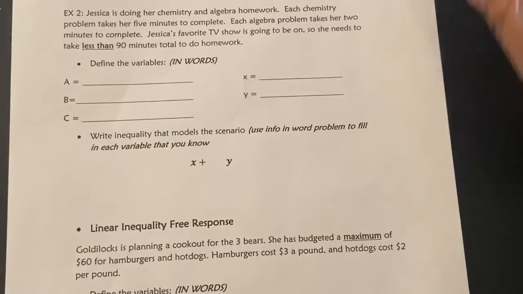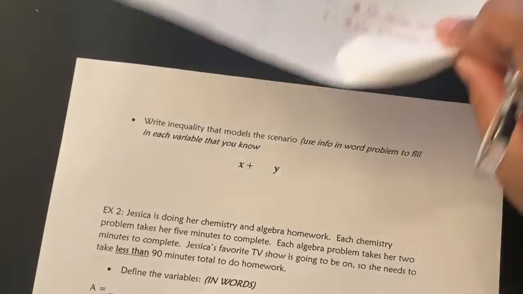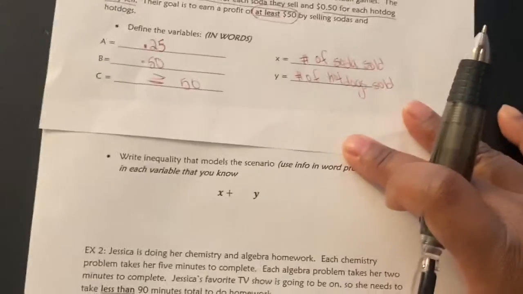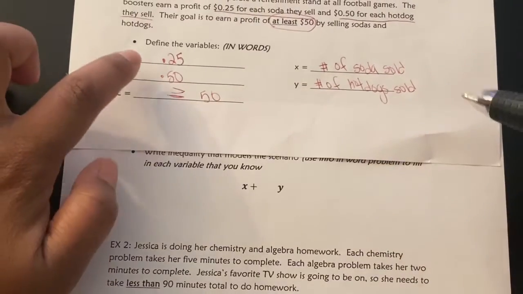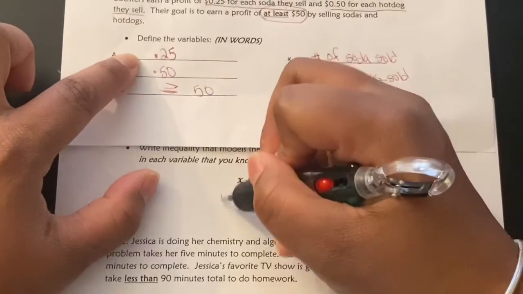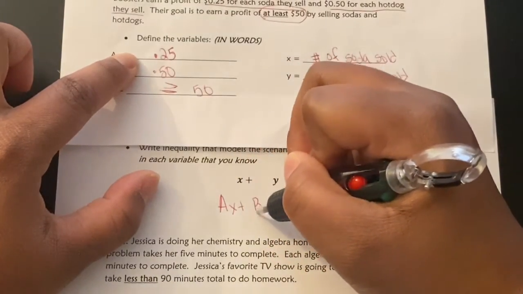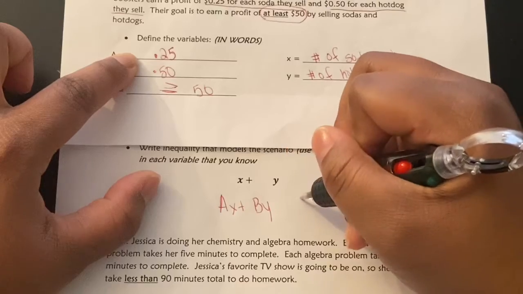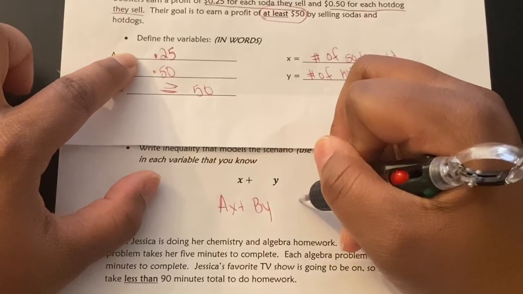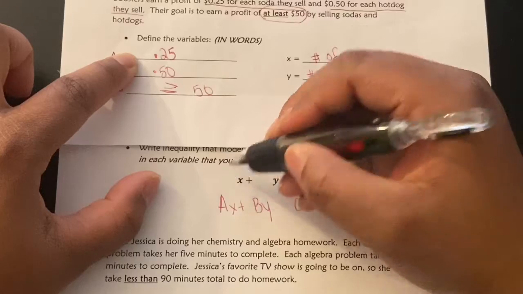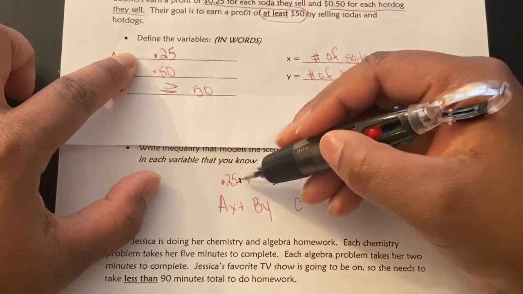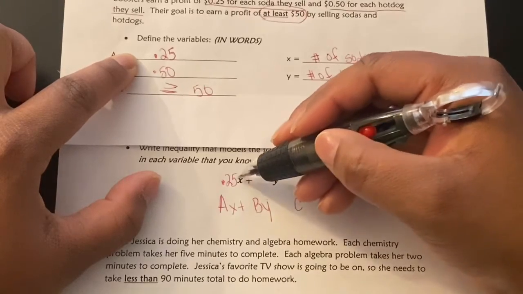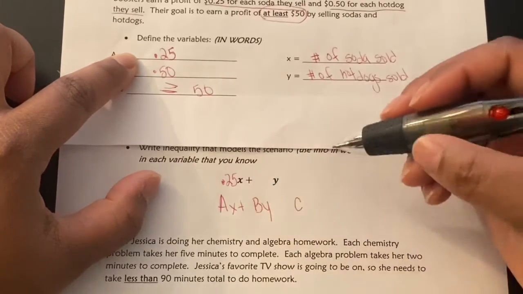Okay, so let me write that like this. Now we've already defined our variables, and now we need to plug it in. So remember, this is going to be AX plus BY, and then C, whatever your C is. So A was 25 cents for the amount of sodas sold. We don't know what that amount is, so that X stays there.